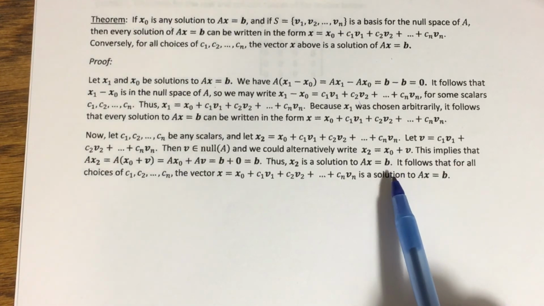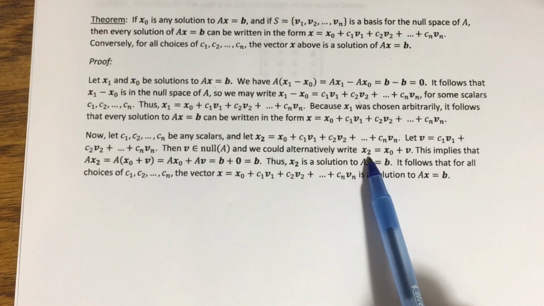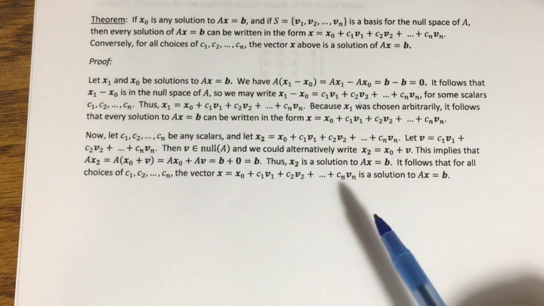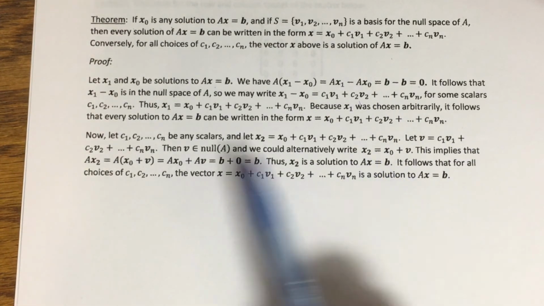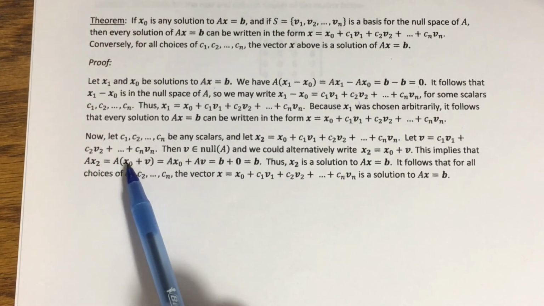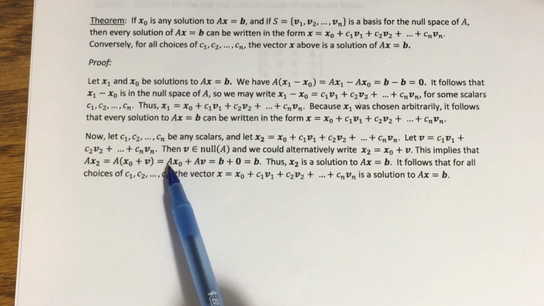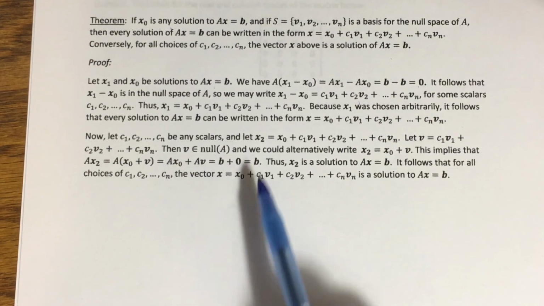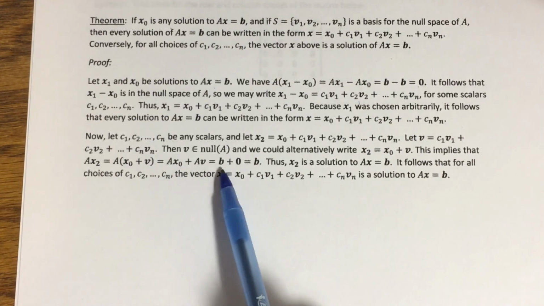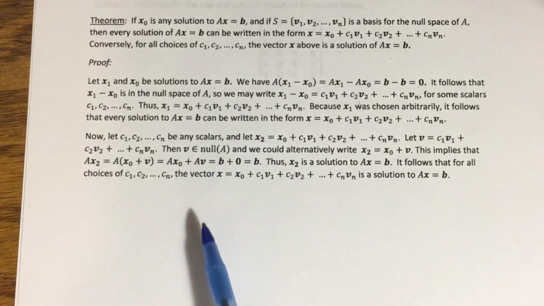So now, let's see what happens if I do A times x2. I want to see if I end up with a solution to my linear system. If I do Ax2, I can rewrite x2 the way that I defined it, x naught plus v. I can distribute A in, so I get Ax naught plus Av. Ax naught is going to equal b because x naught, we assumed way up here, was a solution to that linear system.